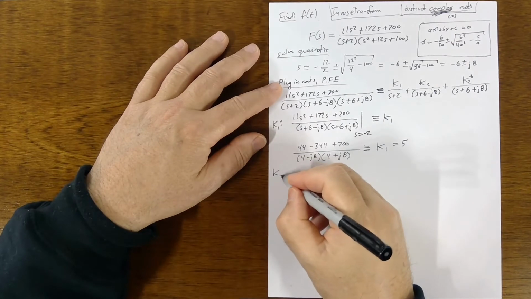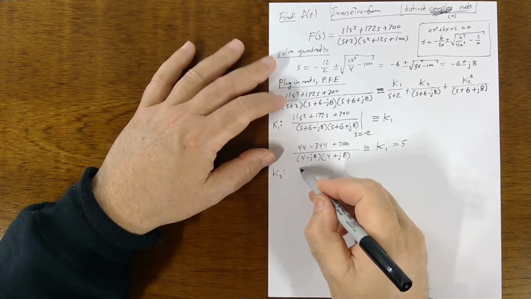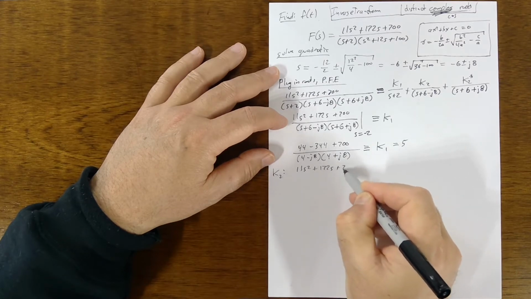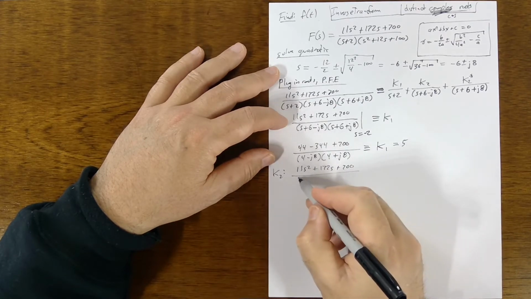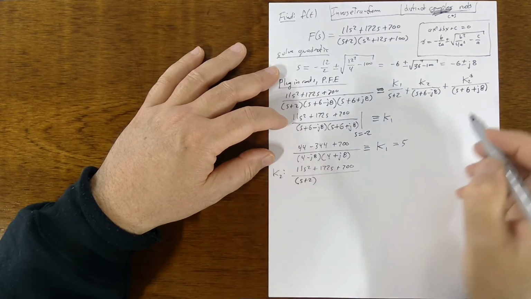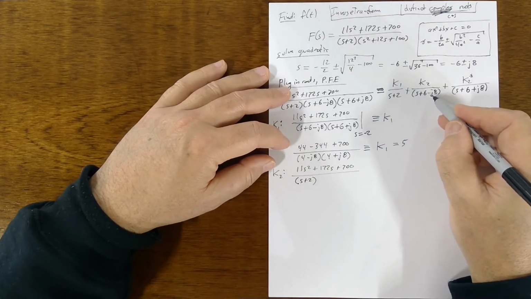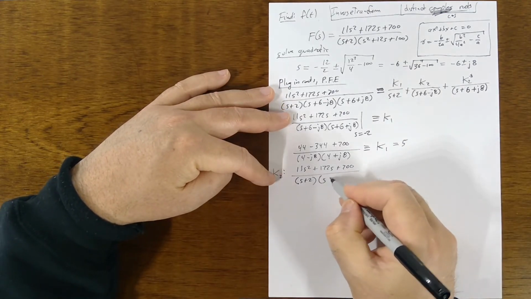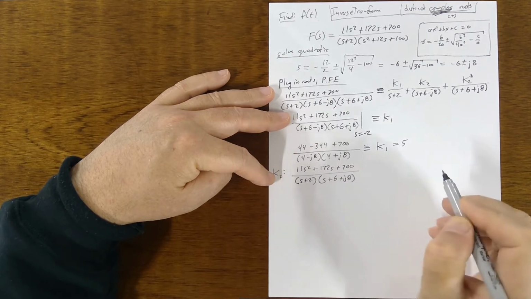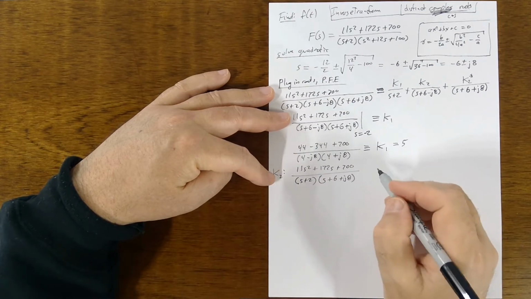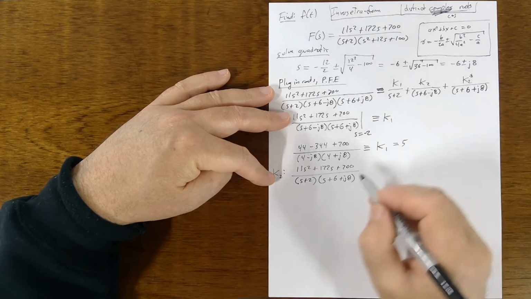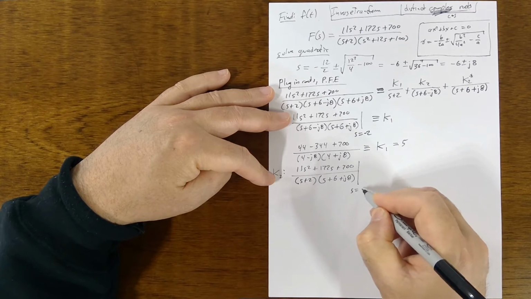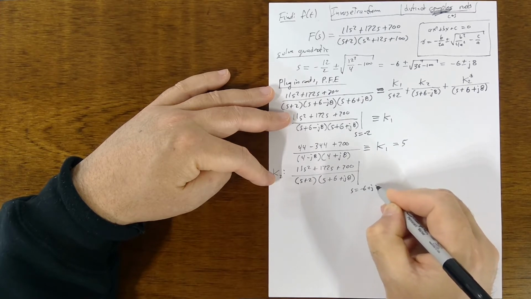Okay, then k2. Solving for k2, our numerator is 11s squared plus 172s plus 700 over, now here this term goes away, and so we just got this guy. So we got s plus 6 plus j8. This is a negative sign here. There's so many opportunities to screw up a negative sign. Evaluated at s equals minus 6 plus j8.